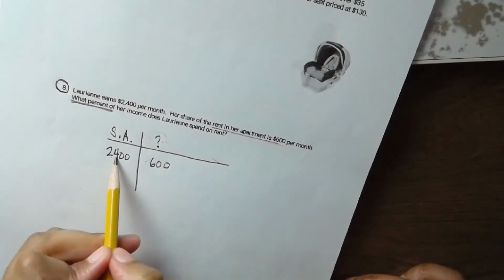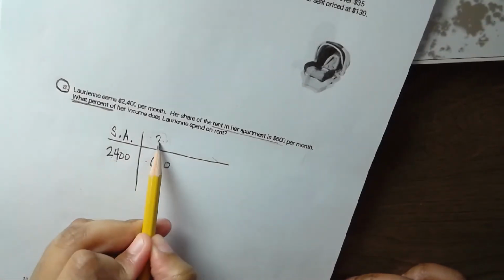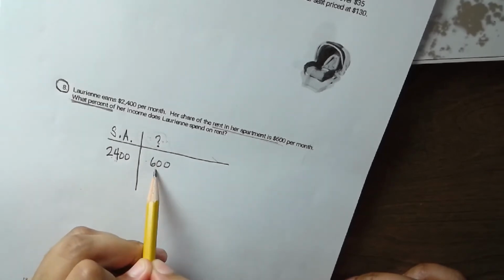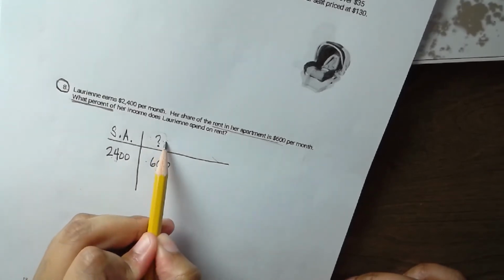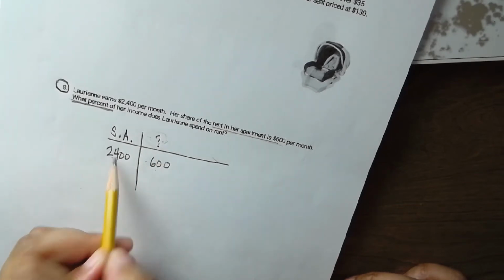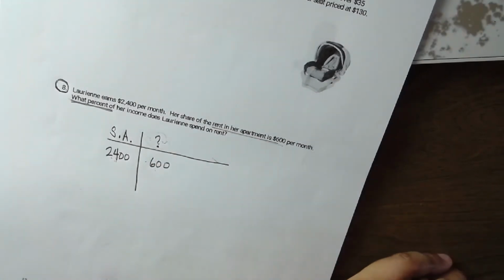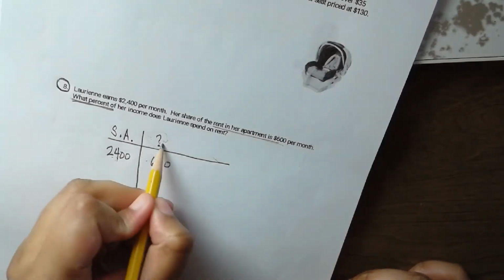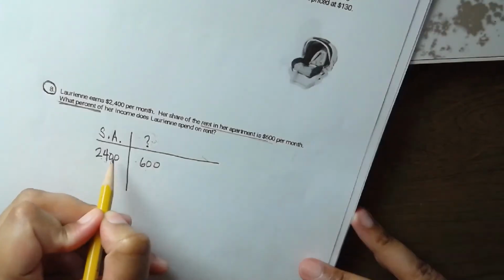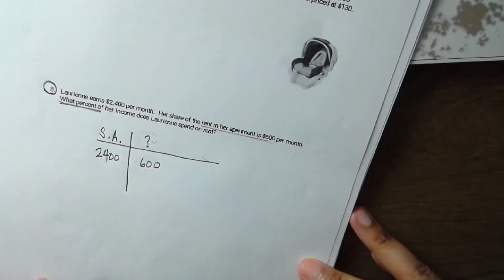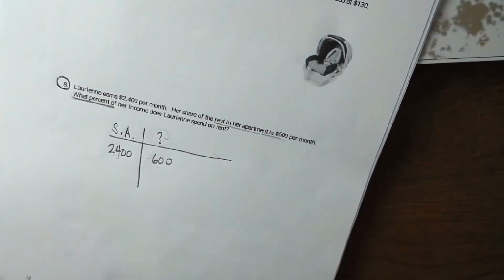We're saying 600 is some percent of 2,400. 600 is what percent of 2,400? That's the question here.